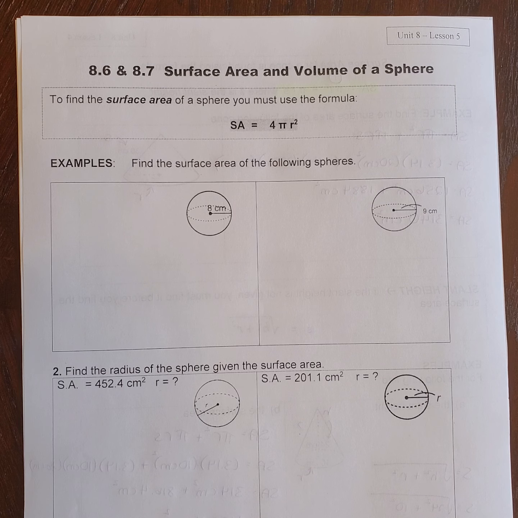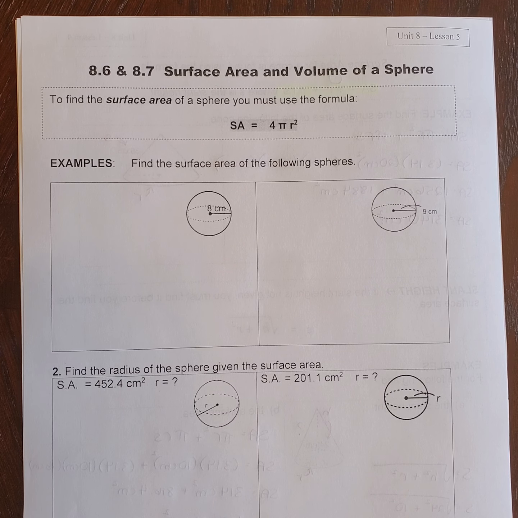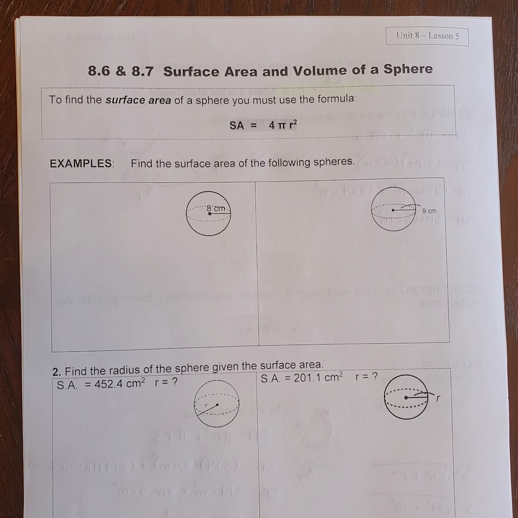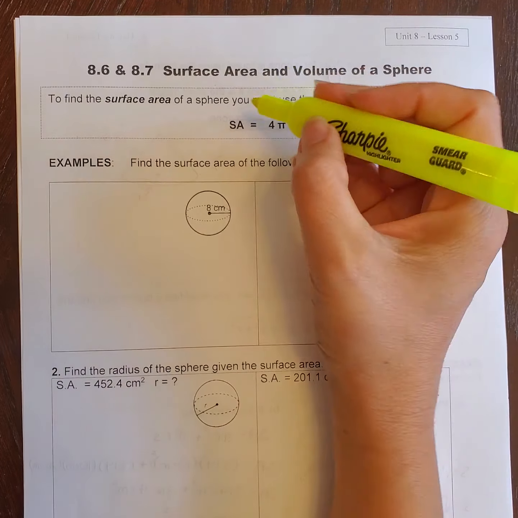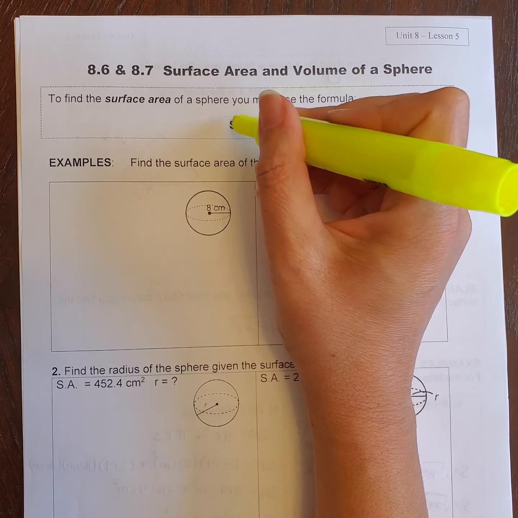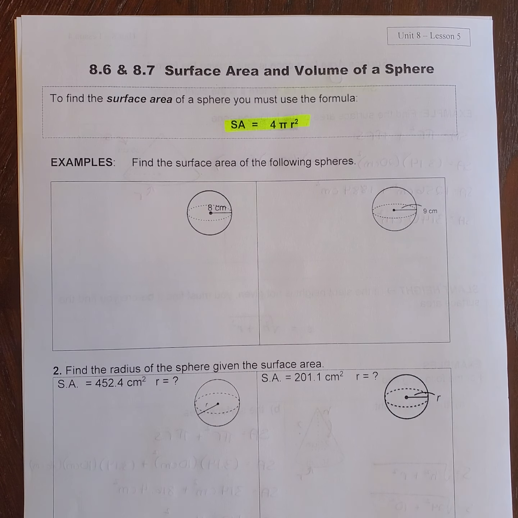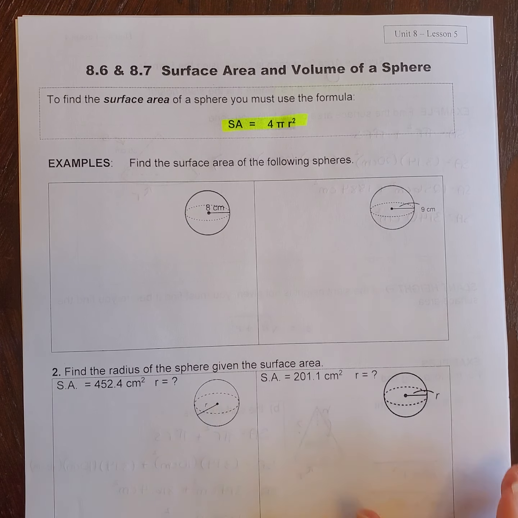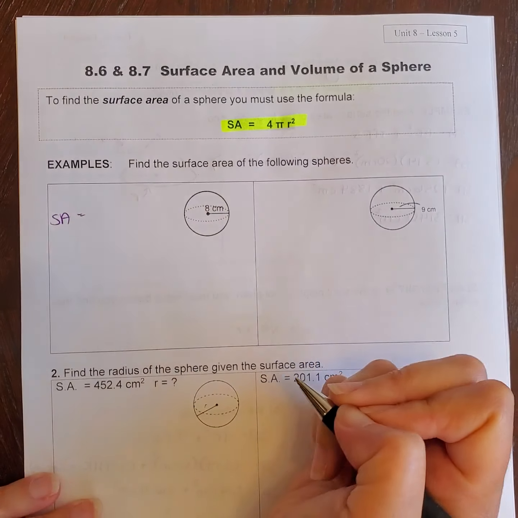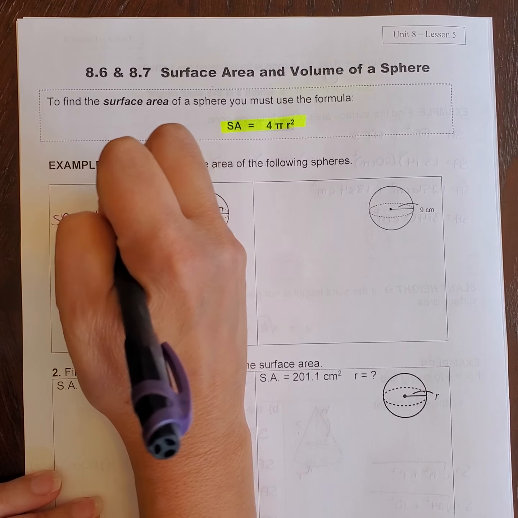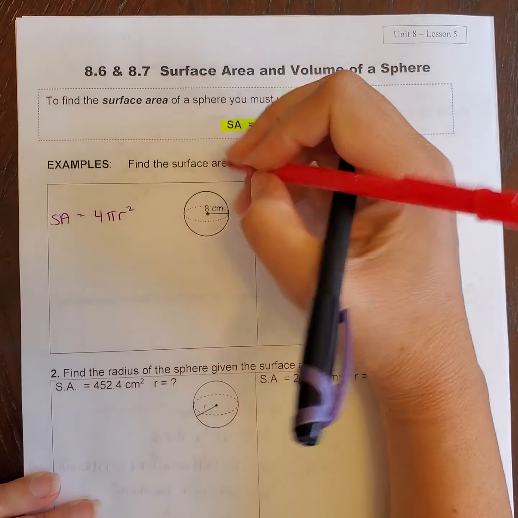So the first formula that we are going to look at is the surface area of a sphere. So its surface area is equal to 4 pi r squared. So r is the only quantity that we need to get. So let's look at our picture here. So again, we always begin with our formula. So SA is equal to 4 pi r squared.